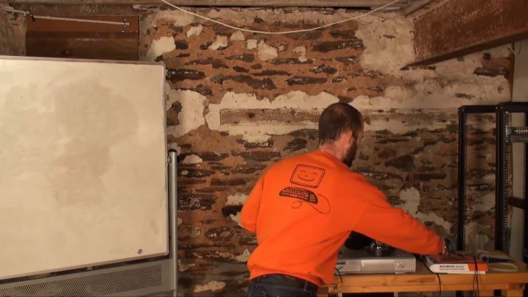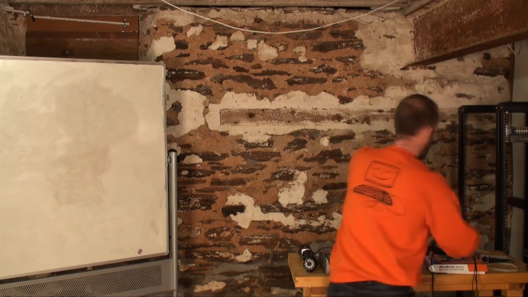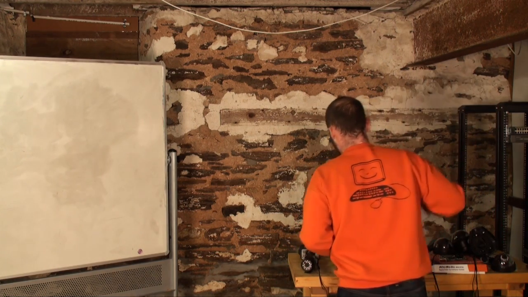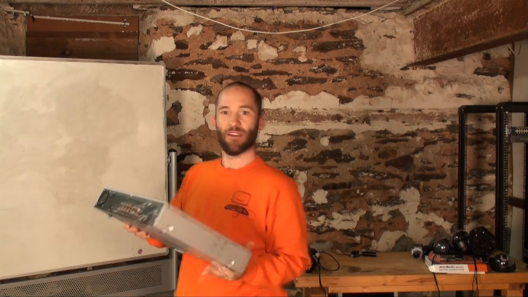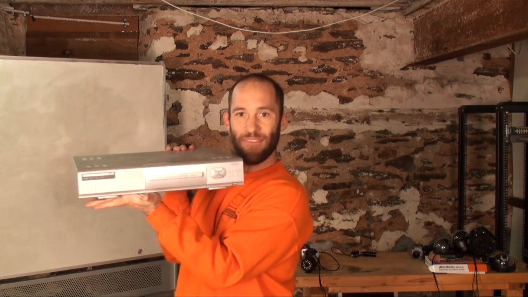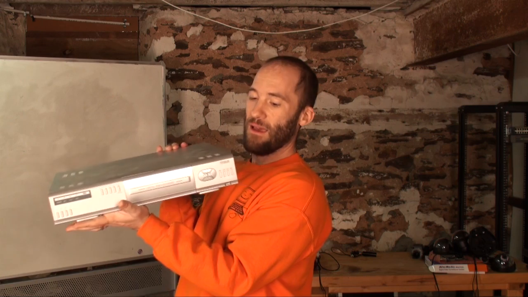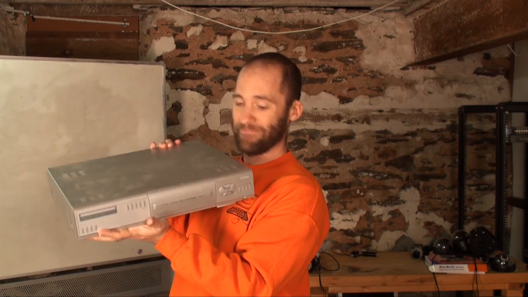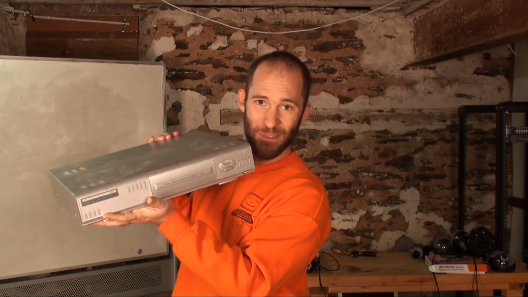Now the second type of analog system you may deal with is one of these guys. This is called a DVR appliance. Basically, all this is a computer in a VCR-like case.